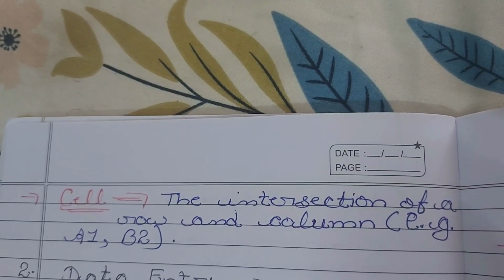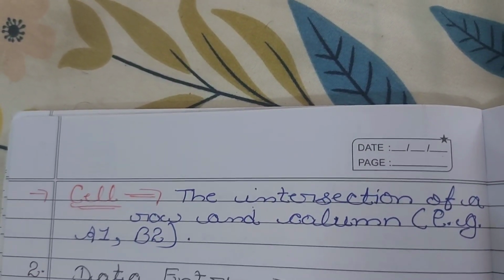Cell, the intersection of a row and column, for example A1 and B2.